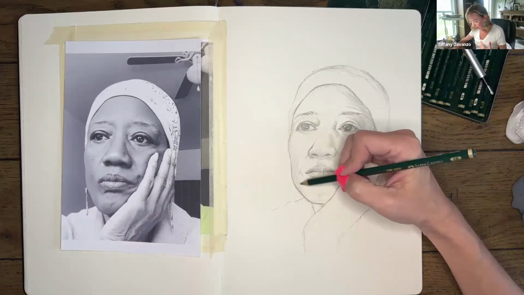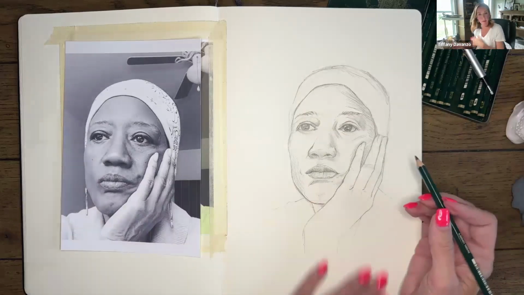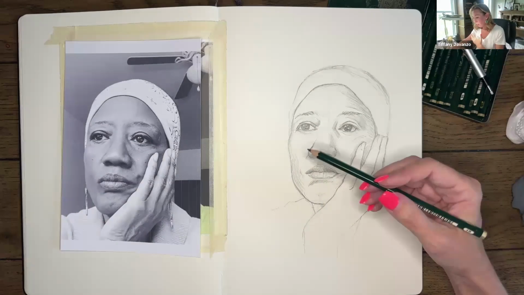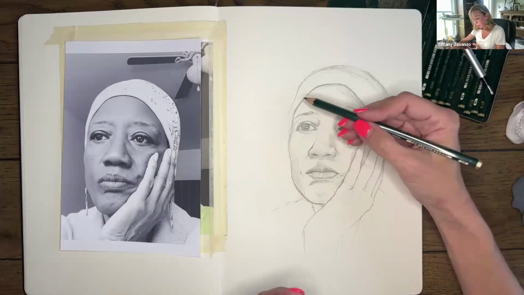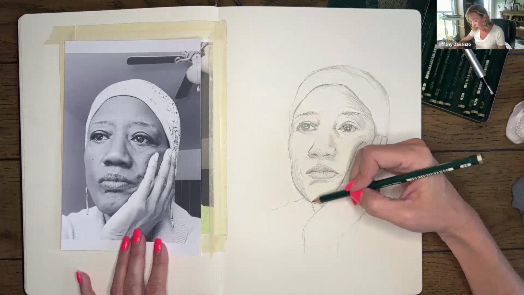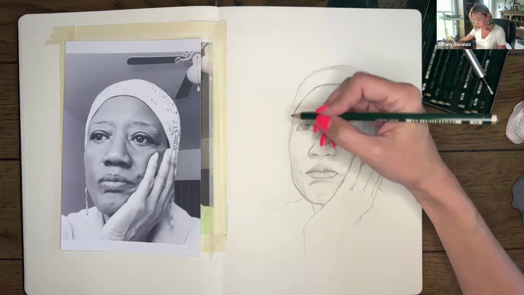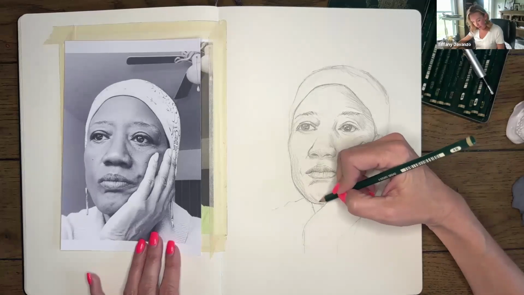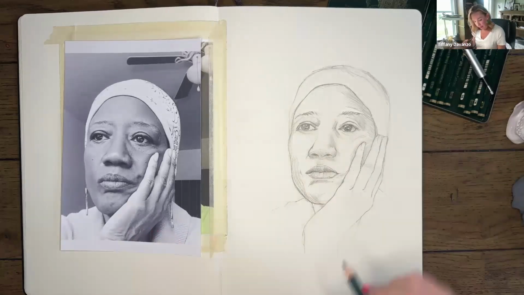And there's a million different ways to shade. I'm doing really choppy straight lines today. You could be very soft about it. You could use more circular motions. You could crosshatch, which would be drawing a lot of little lines parallel to each other. These are all just different things you can experiment with.